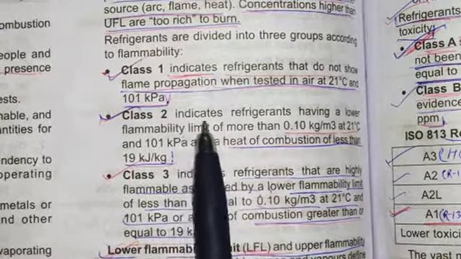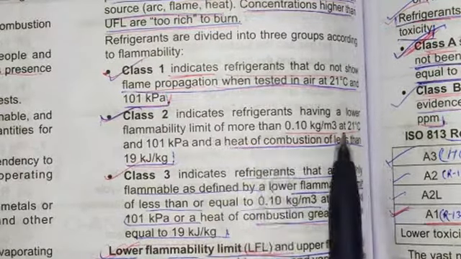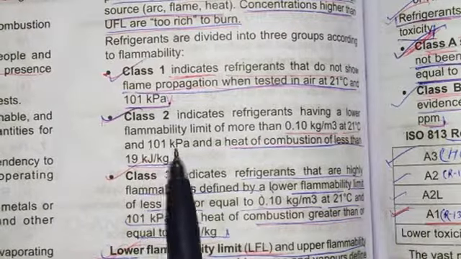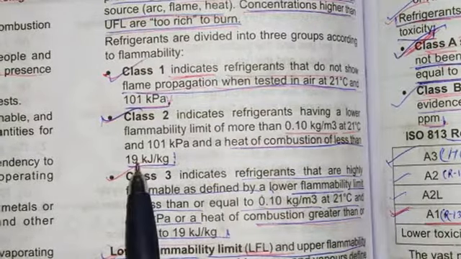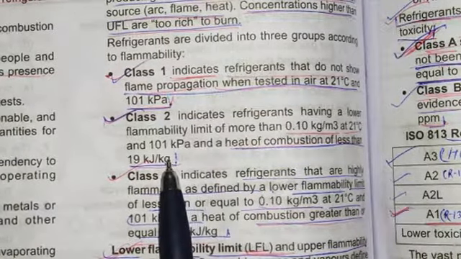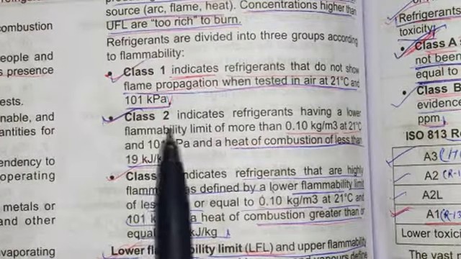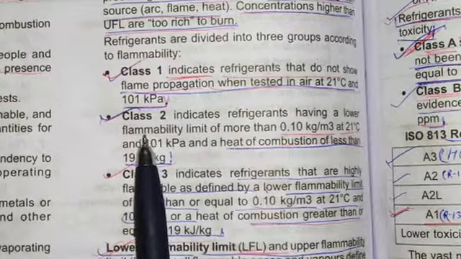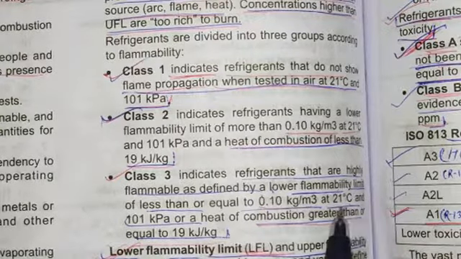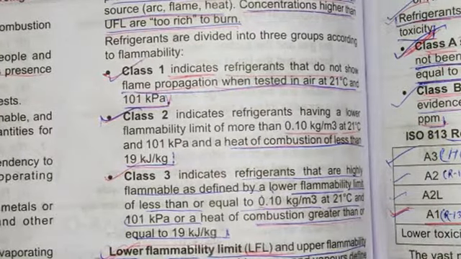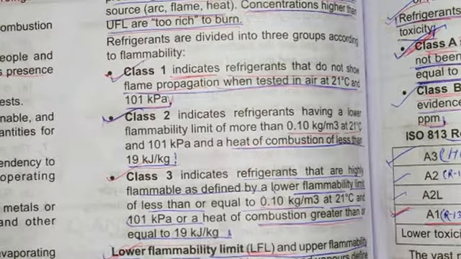But in class 2 refrigerants, when tested at 21 degrees Celsius and 101 kilopascal, there is a heat of combustion of less than 19 kilojoule per kg. And class 3 refrigerant, when tested at 101 kilopascal and 21 degrees Celsius, shows a heat of combustion greater than or equal to 19 kilojoule per kg.